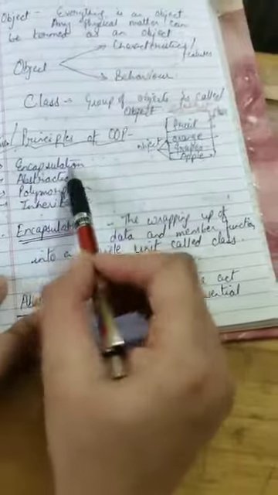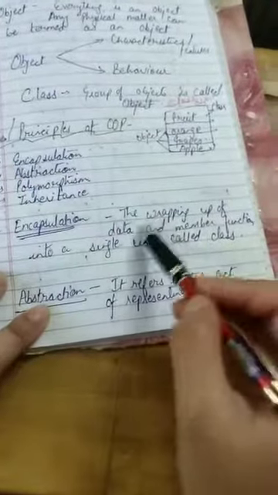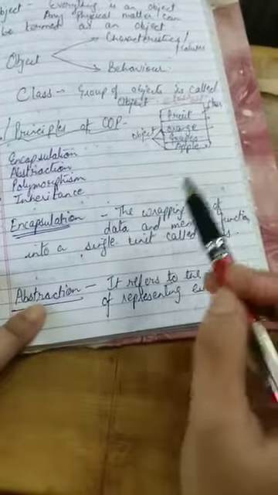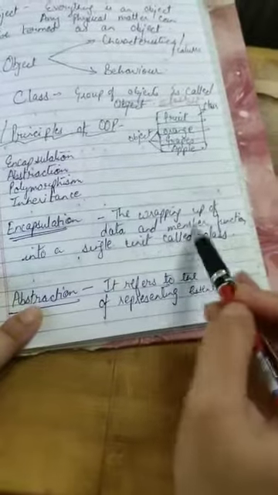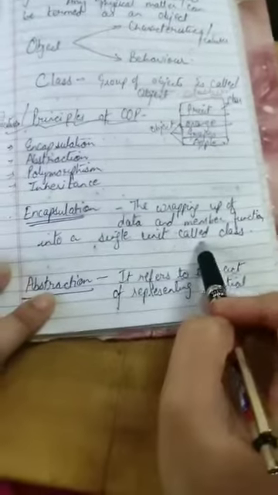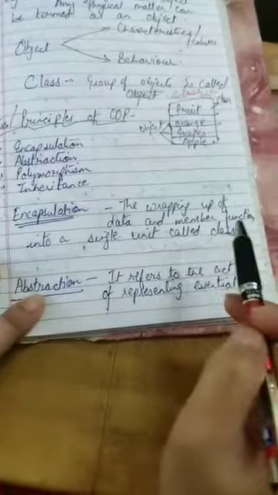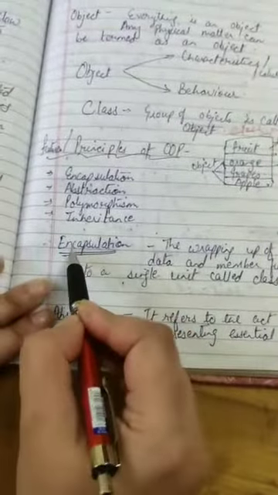Let's start from your very first term, that is encapsulation. The wrapping up of data and member functions into a single unit is called encapsulation. This is the definition of encapsulation. Now please understand what is encapsulation. The term itself defines encapsulation. Now let's break the term.